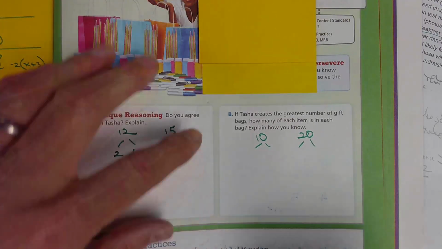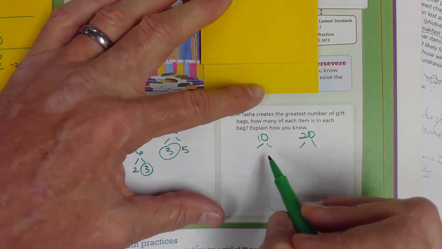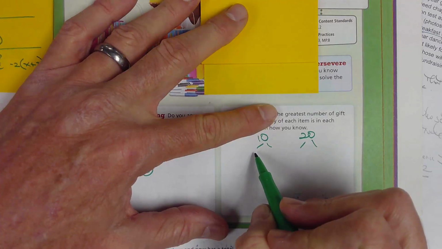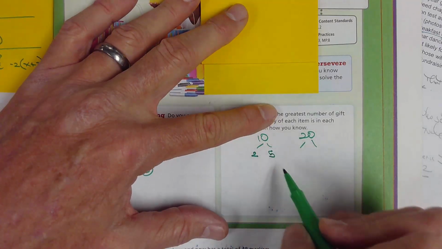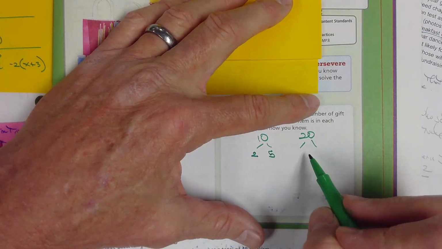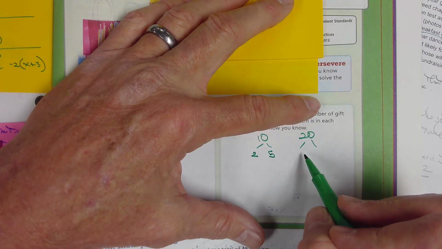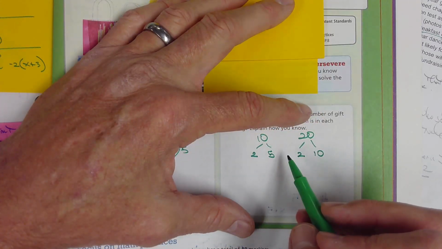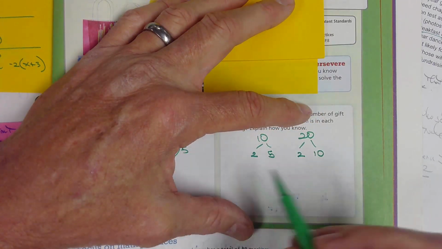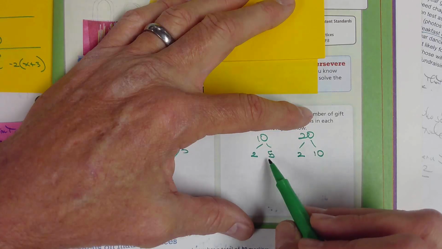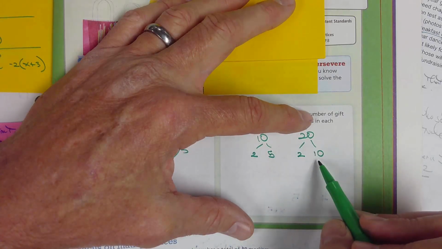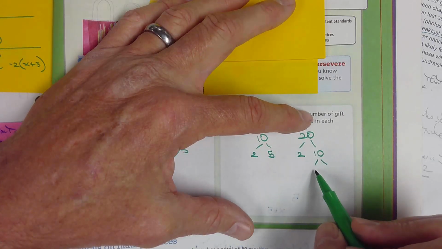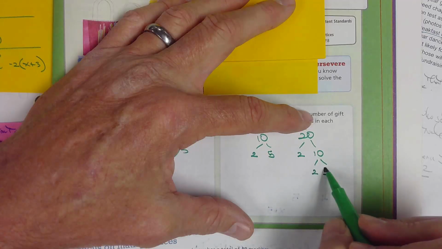Mr. Moore, what are the factors of 10 that you did? I did 5 and 2. Go ahead, and then you can do 20. I did 10 and 2. Okay. I always put the smallest factor on the left side, though it doesn't really matter. So 2 is prime. 10 is not. What about 10? You can do 5 and 2. Yeah, 5 and 2 again.